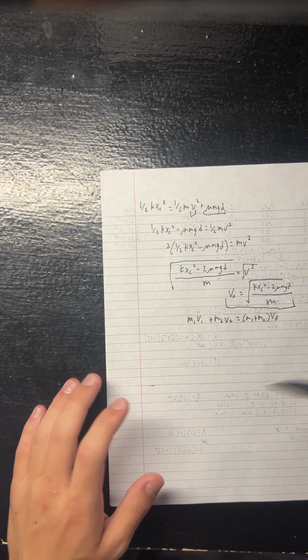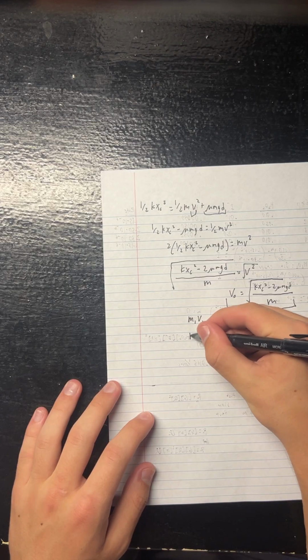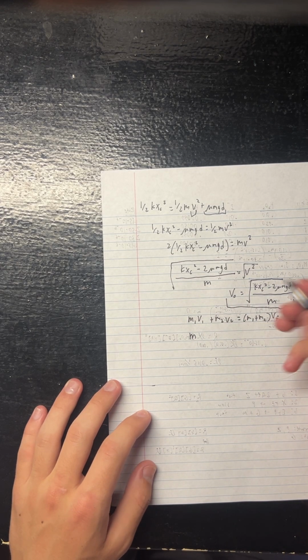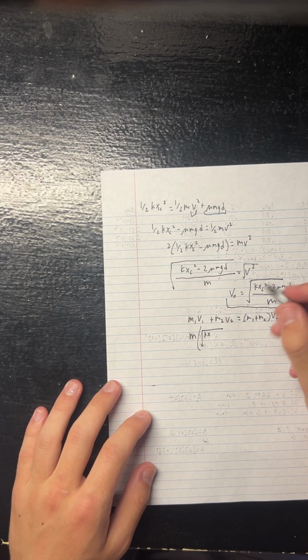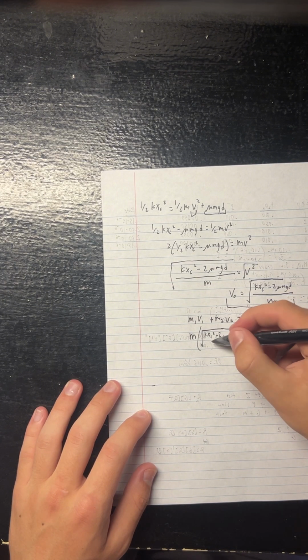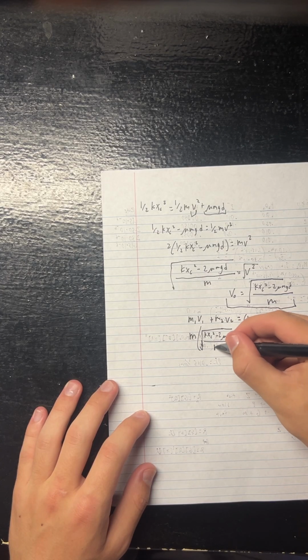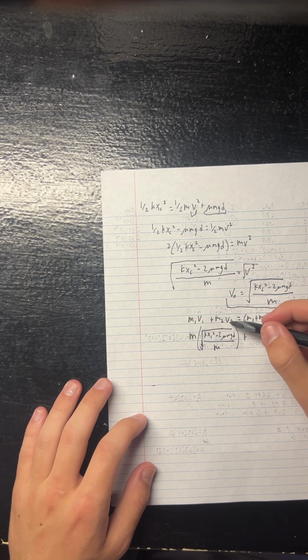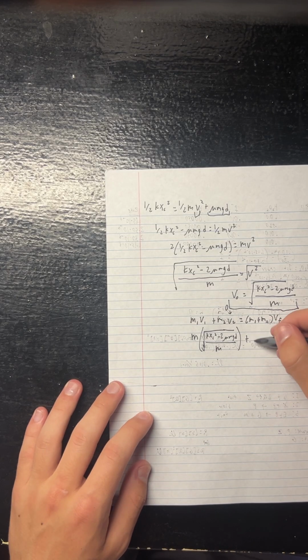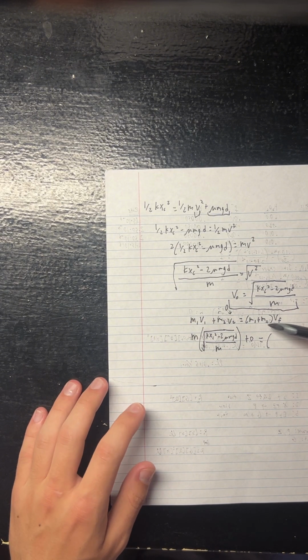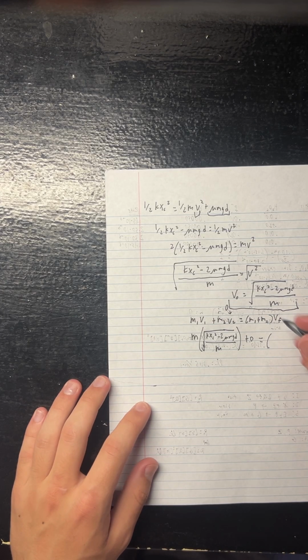So let's plug in these numbers that we have. m1, so we can just do m times v1, which is the initial velocity, so times the root we just solved for, root of kx_c squared minus 2 mu m g d over m, plus block B has velocity 0, so the whole thing is 0, so plus 0, equals m1 plus m2. m1 is of mass m and m2 is of mass 3m, so if you add those, that is 4m times vf.